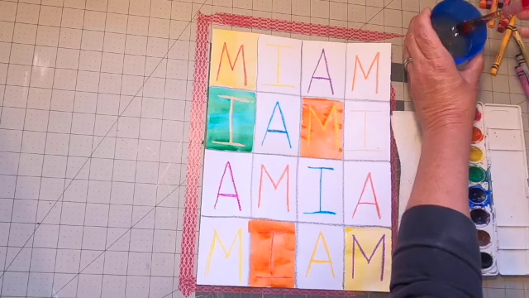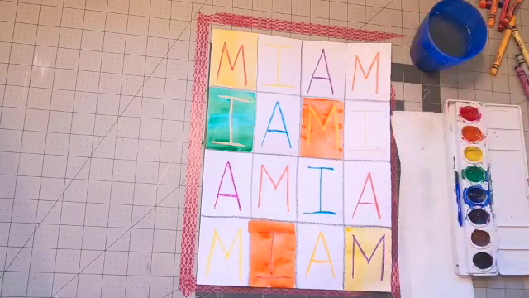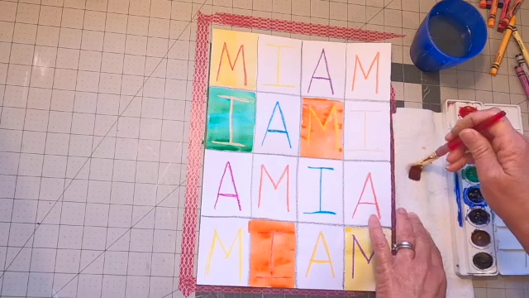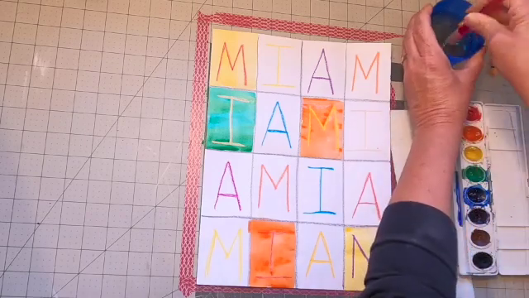So they don't stand apart quite as much as, oh, not quite clean. I need to rinse it a little bit more.